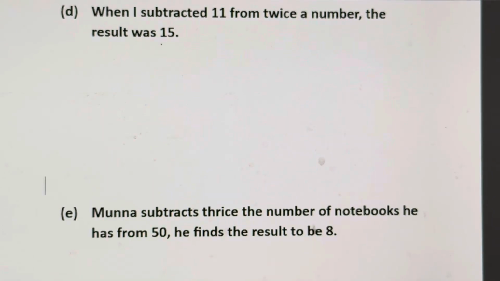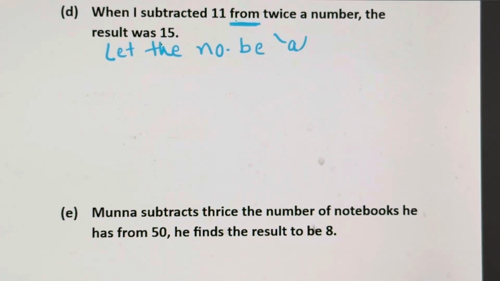Question number D. When I subtracted 11 from twice a number, the result was 15. So let the number be, we take it as A this time. Let the number be A. So what are we doing? When I subtracted 11 from twice a number. Now this is an important word. From. Right? So twice a number means 2A minus 11.